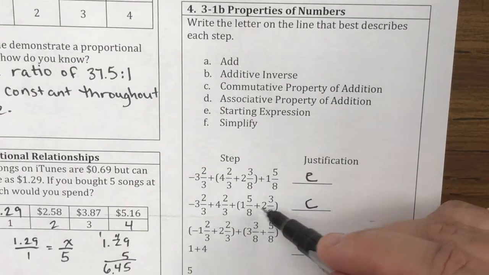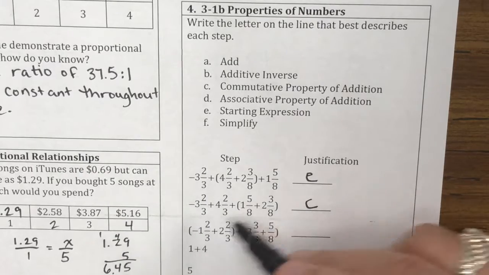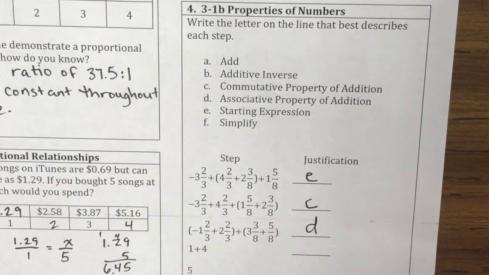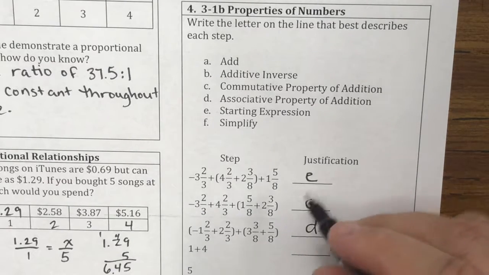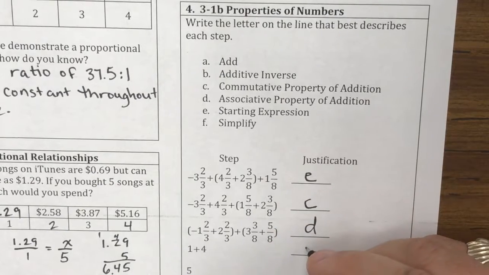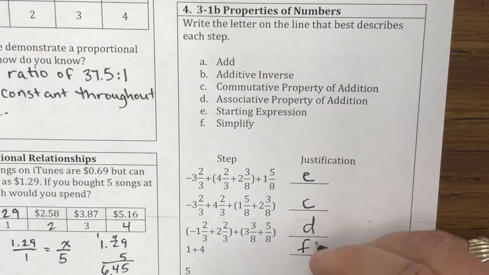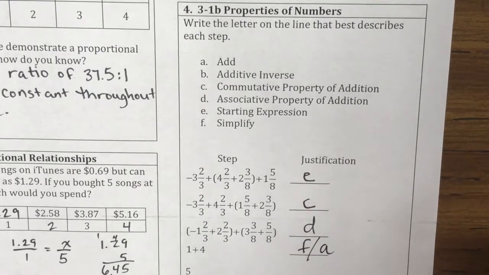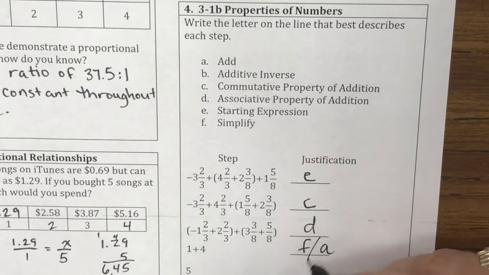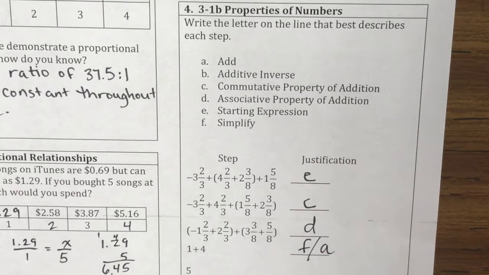Now, what's different from here to here is now these things are grouped, and it's the associative property of addition that allows us to group things. And really, from here to here is a simplification, and then you'd add. So both of these answers are correct. But to get from here to this, we have to simplify, and to get from here to this, we'd have to add.